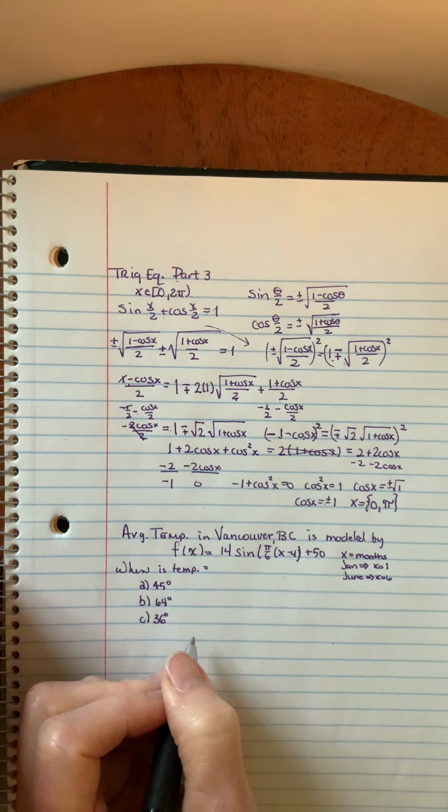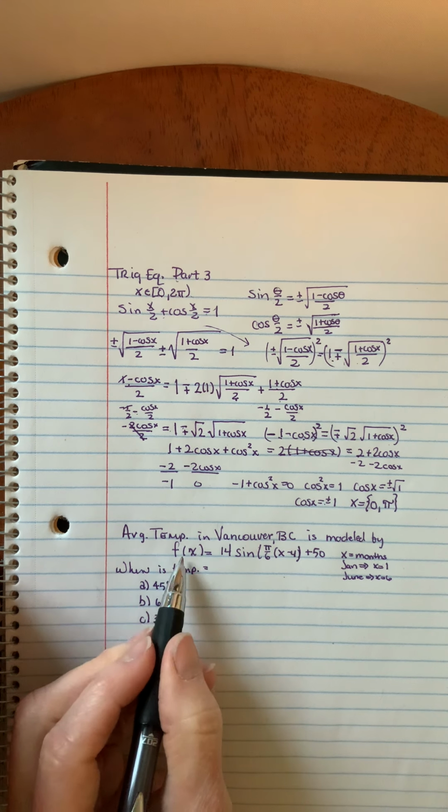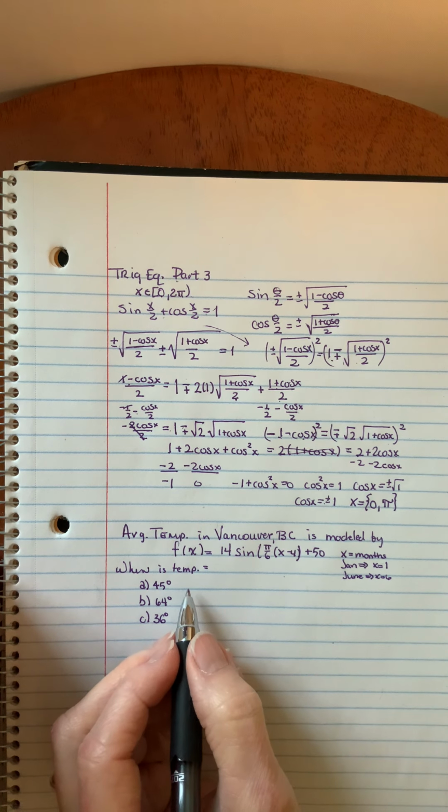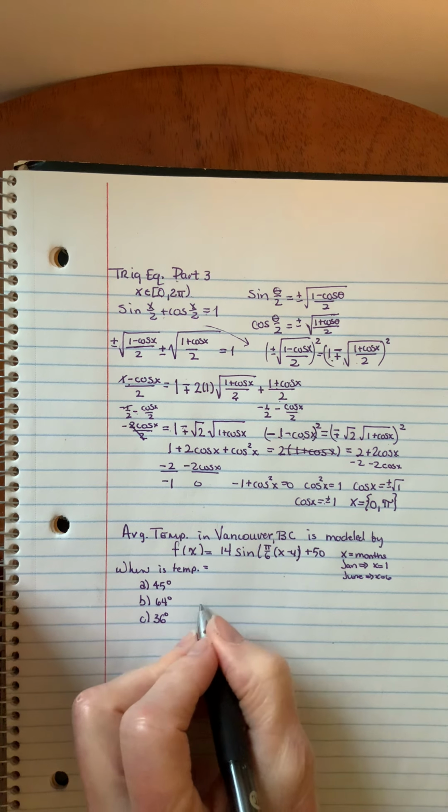Okay? So what do? Well, we need to put values here. These are temperatures. So even though this is a word problem, it's not too bad, but let me first of all work on part A.